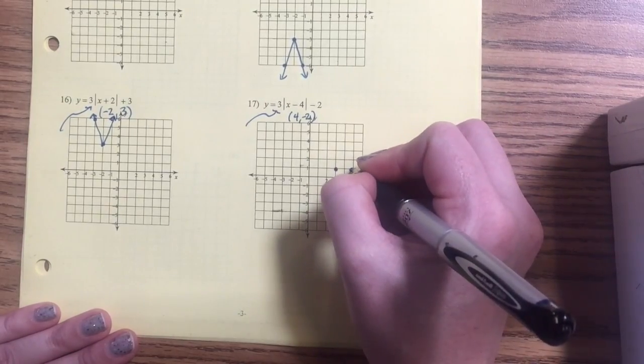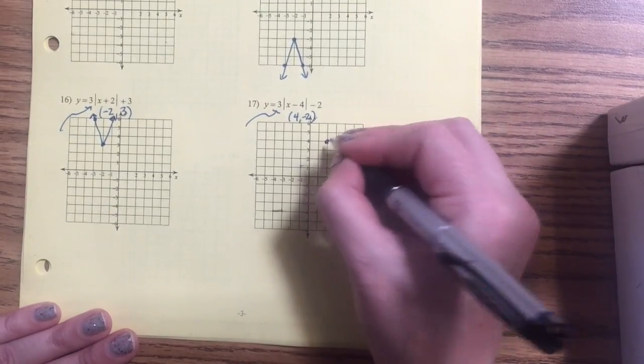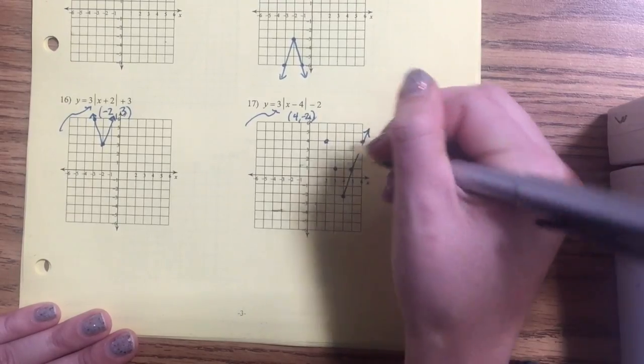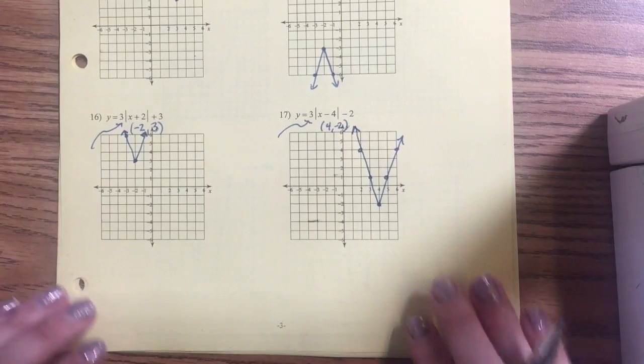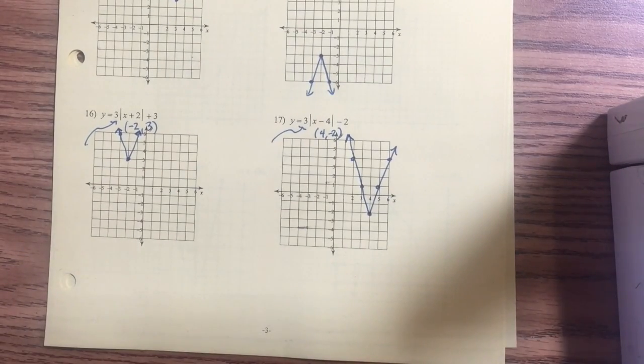And then if you want, you can continue the pattern up again if there's enough room on your graph to create the V. And that is how you graph absolute values.